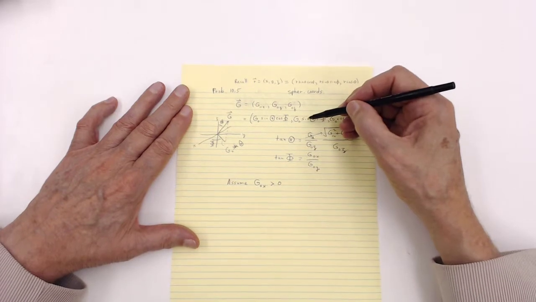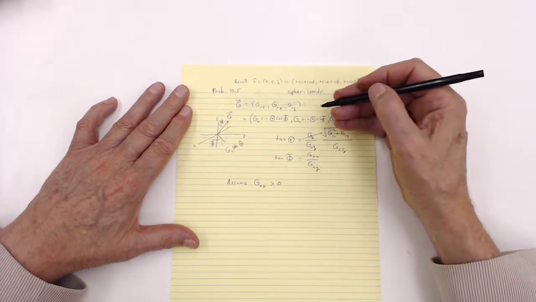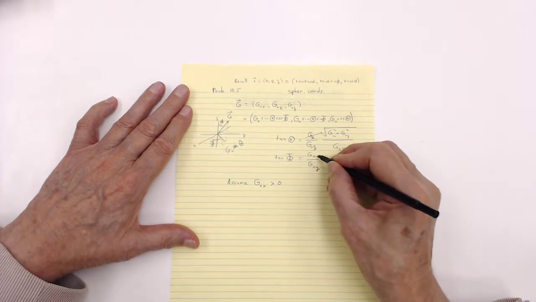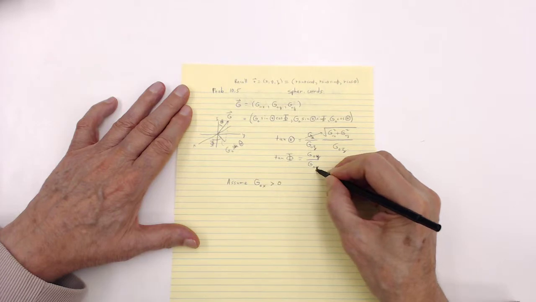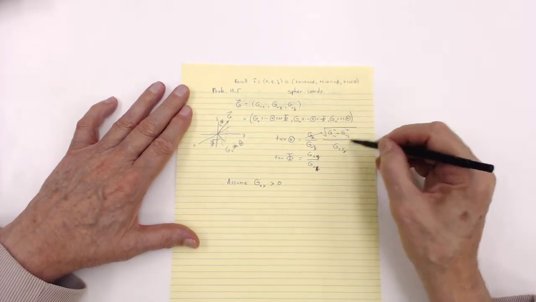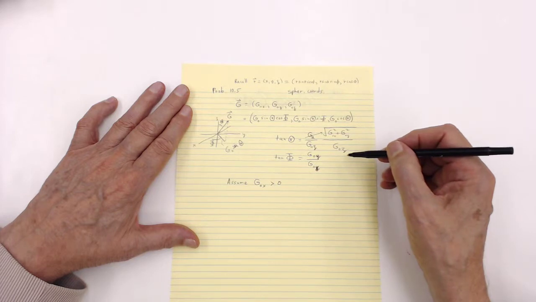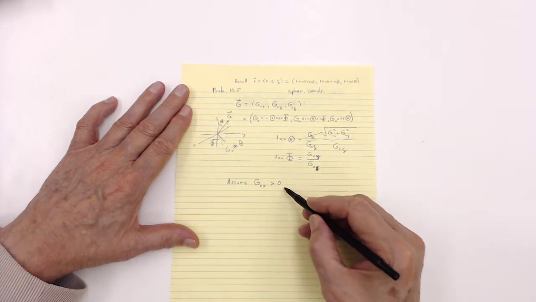If you take this g0x and you divide it, oh, you know what I want to do here? I want to call this y and that x to get tangent phi. This divided by that. So that's where the formulas came from. The only other thing I'll say is assume g0x is positive for this.